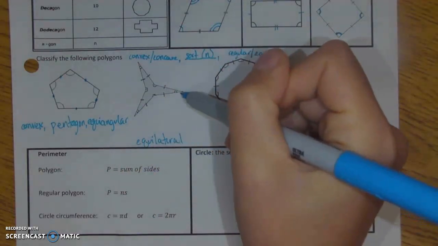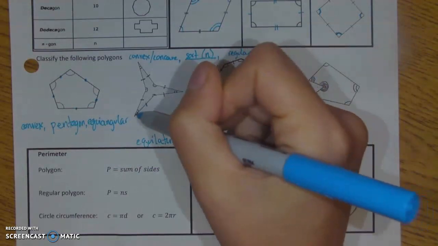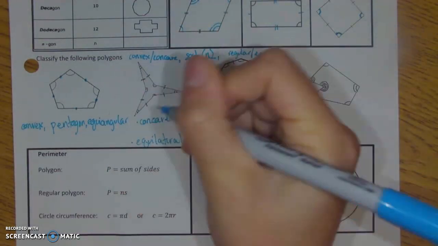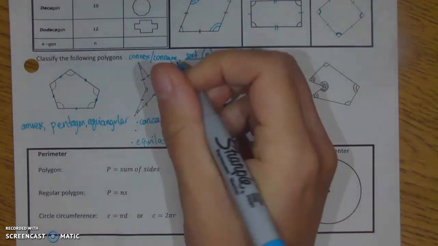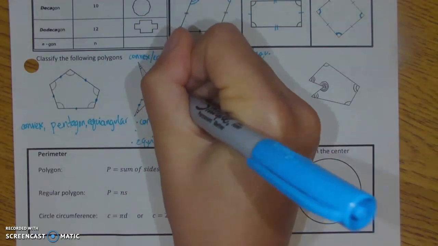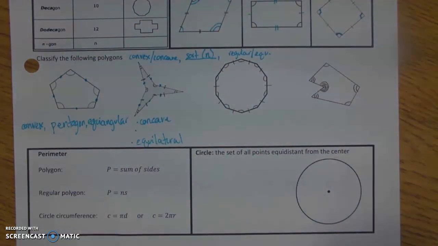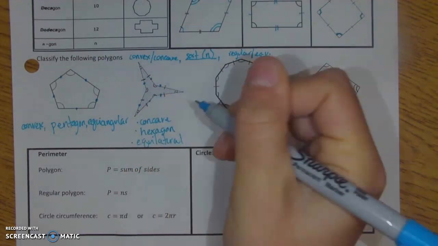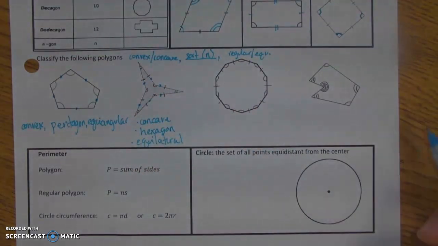I can see that this is clearly concave because I've got dents in it. And I'm just going to do this one as a list since I'm running out of room. And last but not least, let's count these up. We've got 1, 2, 3, 4, 5, 6 sides to this figure, so that is a hexagon. So we've got a concave hexagon that is an equilateral.